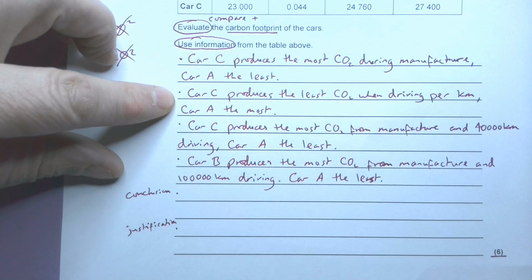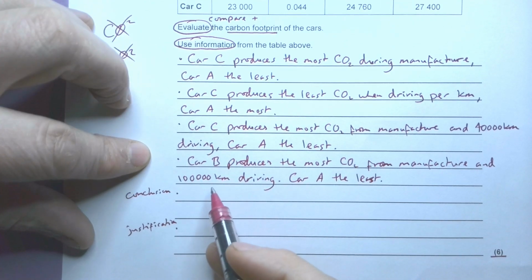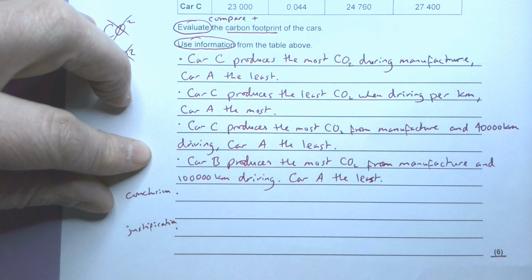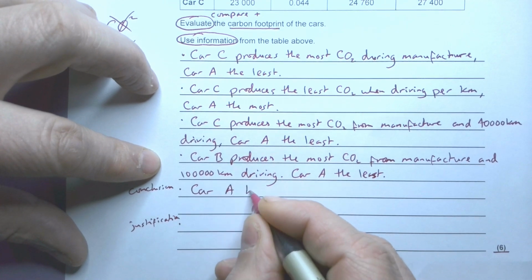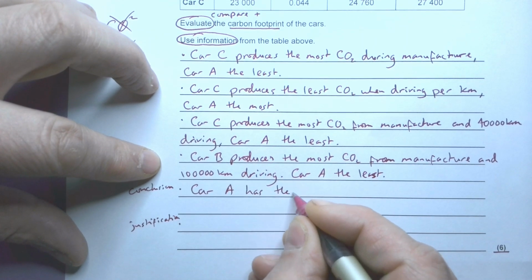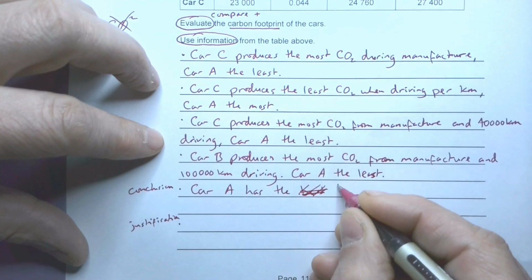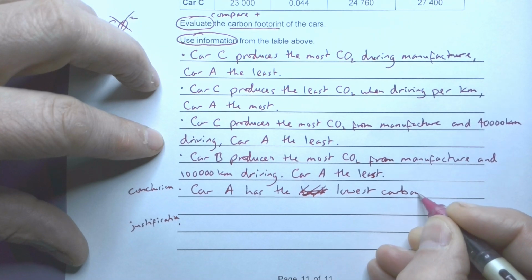So the conclusions here we're going to end up with. So car A looks like the best. However, if you drove it for longer, it would be worse, wouldn't it? So car A has the best. Sorry, the best is a bad word, isn't it? Lowest carbon footprint.